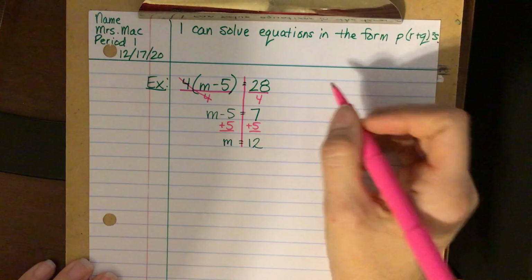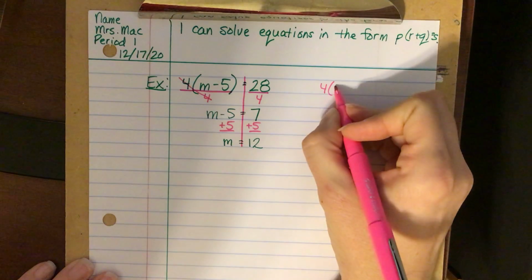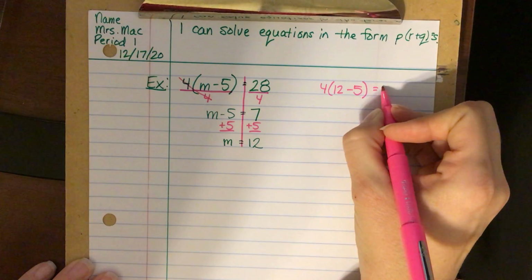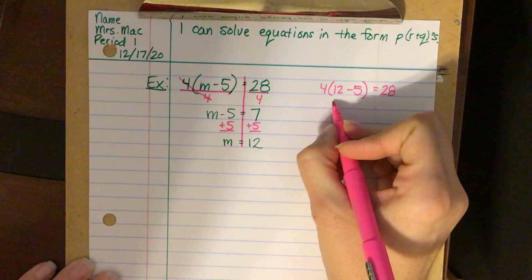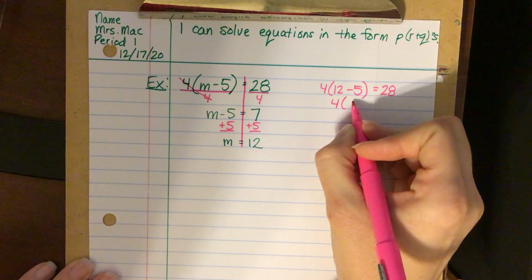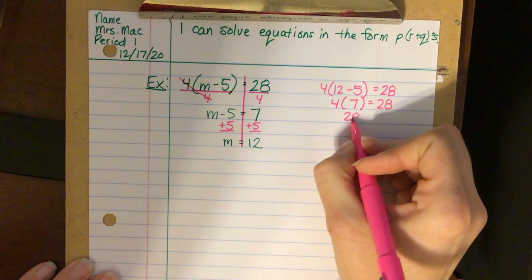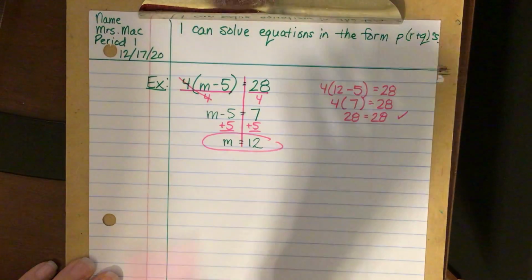I don't want to assume that's correct. I want to make sure it is. So I'm going to plug it back in here for m. And I can say, yeah, it works.